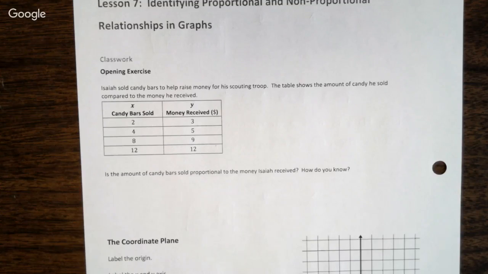All right, this is Module 1, Lesson 7. We're going to be talking about identifying proportional and non-proportional relationships in graphs. So the opening exercise says Isaiah sold candy bars to help raise money for his scouting troop. The table shows the amount of candy he sold compared to the amount of money he received. So our question is, is the amount of candy bars sold proportional to the money that Isaiah received?